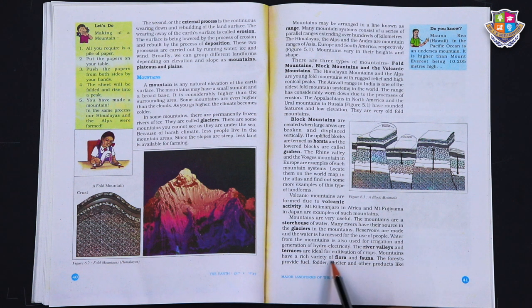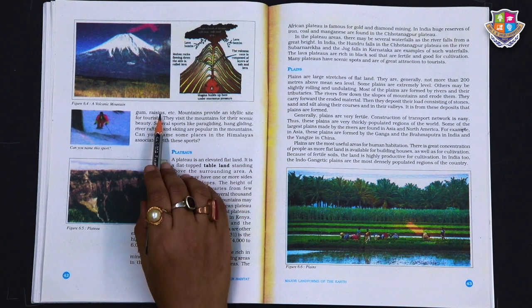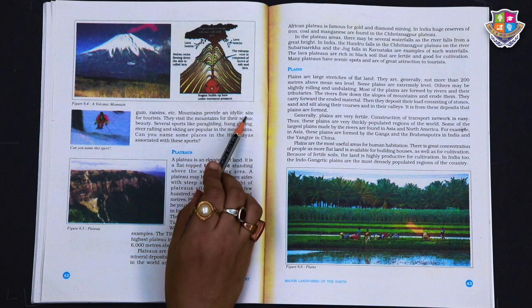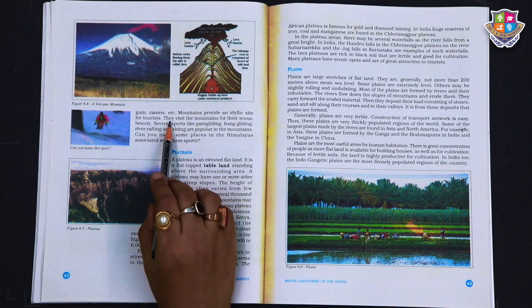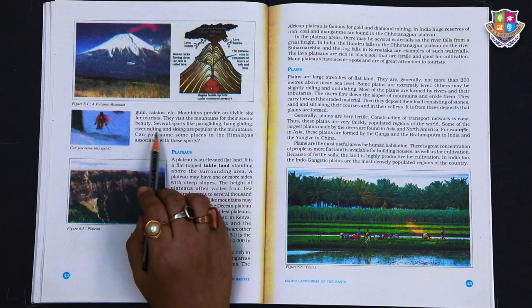Mountains have a rich variety of flora and fauna. The forests provide fuel, food, shelter, and other products like gum, resin, etc. Mountains provide an idyllic site for tourists. They visit the mountains for their scenic beauty.